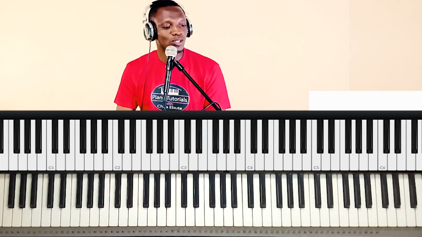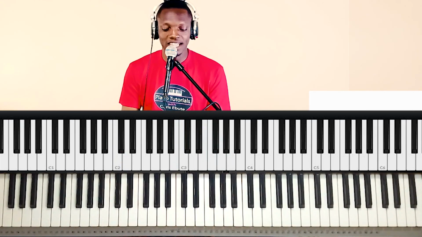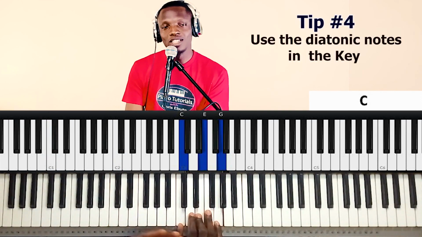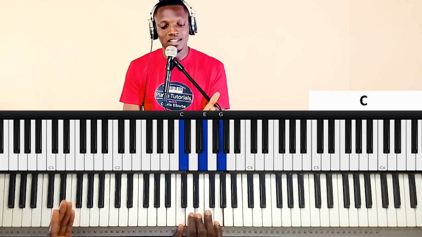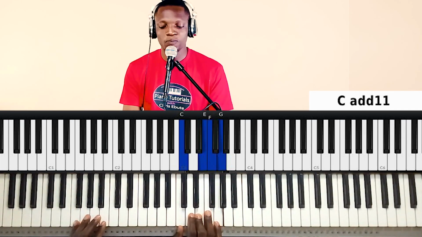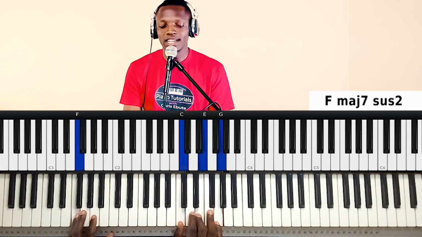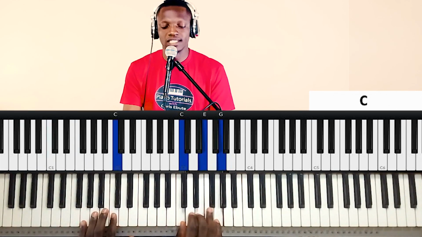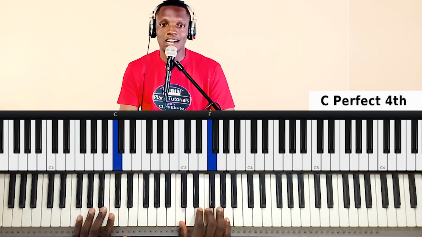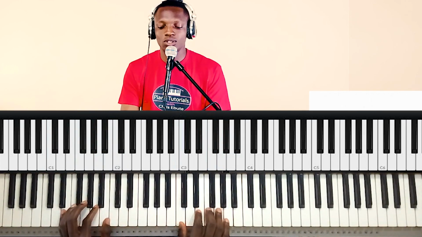The next one is to use the diatonic notes of the key. So I'm in the key of C. If I'm playing the bass line, I can use the diatonic notes as passing notes before going to the bass note that I intend to play. So if I'm going to the 4, I can do like this: 1, 4. You can see I'm just playing the diatonic notes with the bass.